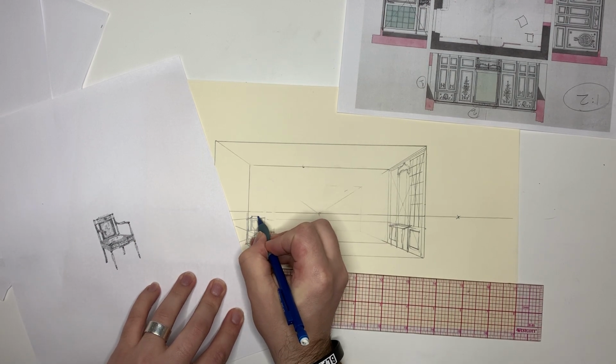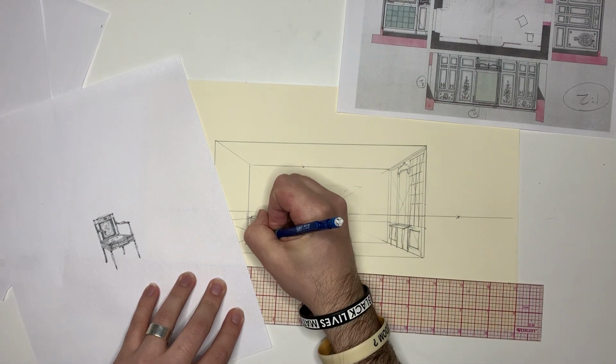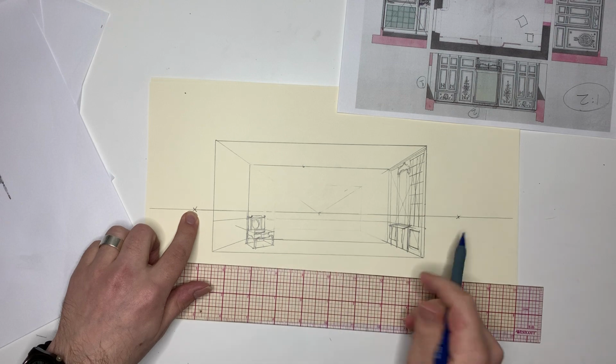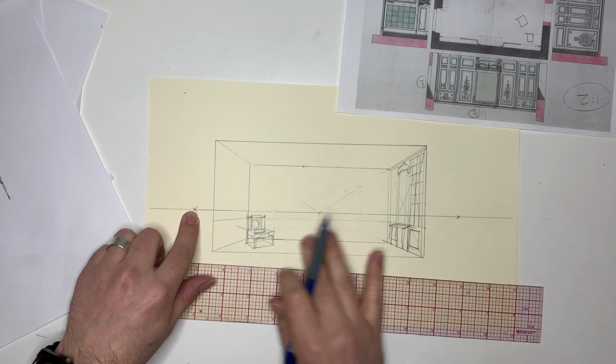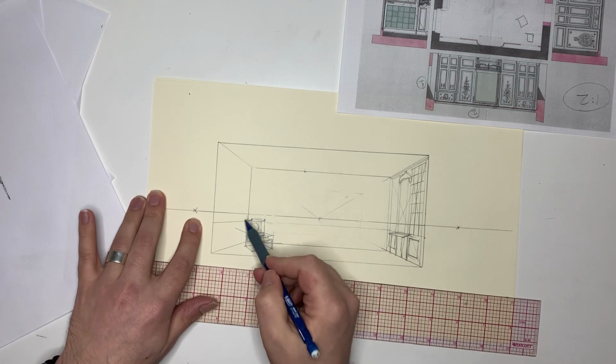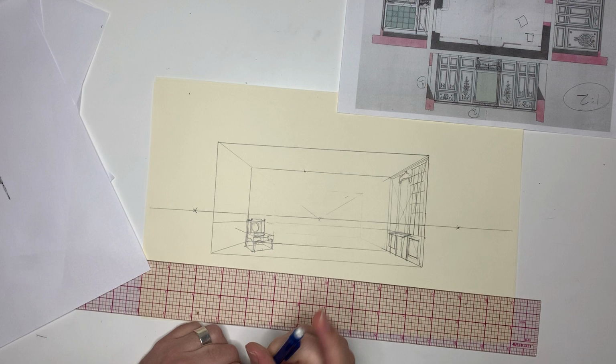See, so I made a box and then I filled it in with my chair, right? Using these 2 vanishing points. So now this chair is also in perspective to this room, even though it's not following this vanishing point, because it's at an angle.